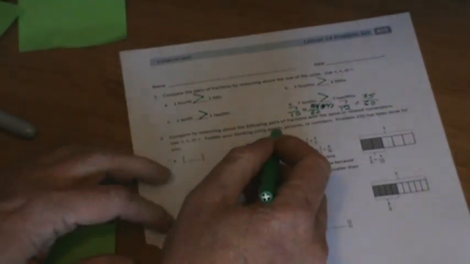All right, so we're going to compare, reasoning about the following pairs of fractions with the same or related numerators. Use greater than, less than, or equal to. Explain your thinking using words, pictures, or numbers. Problem 2b has been done for you. So there's 2b is done for us. Let's see what they did on 2b.